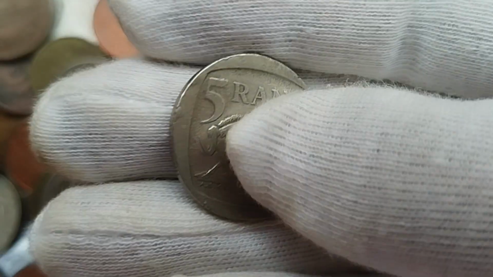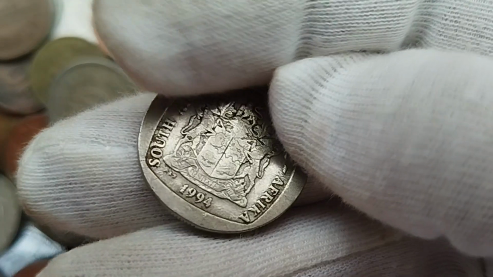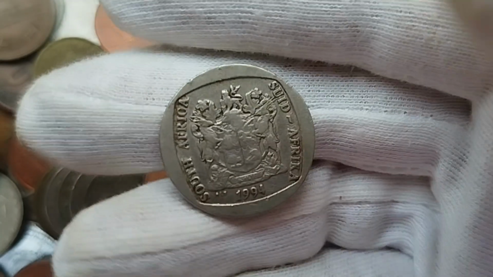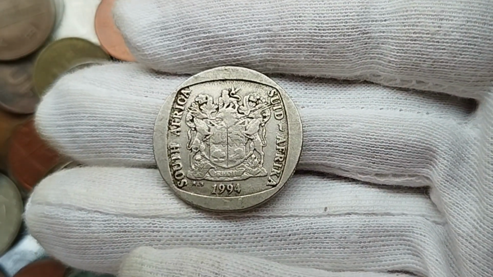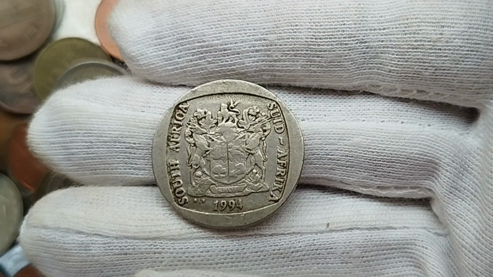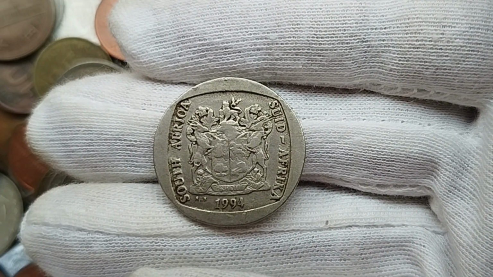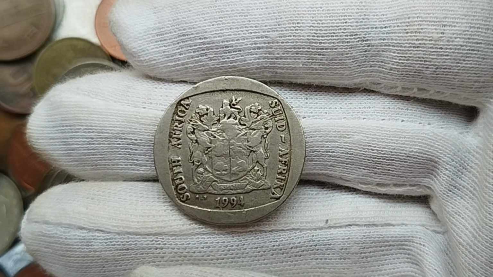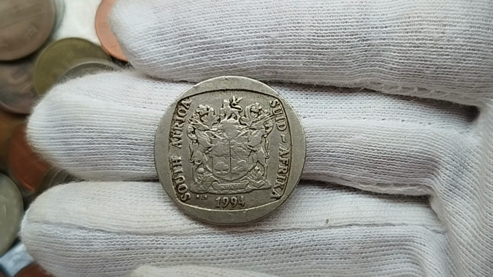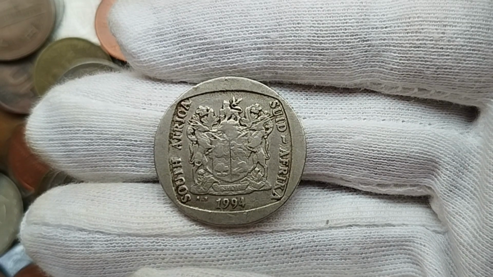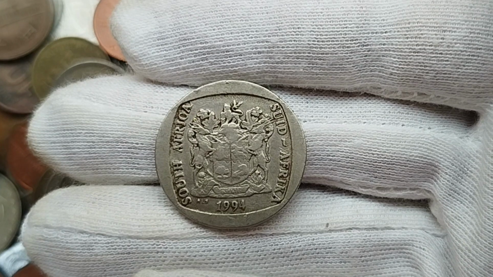Metal composition and size. The 1994 5 Rand coin is bimetallic, meaning it's made from 2 different metals. It has a nickel-plated copper core and a nickel outer ring, giving it a unique appearance and solid weight in hand. It has a diameter of 26 millimeters and weighs around 9.5 grams. This sturdy build makes it resistant to wear and corrosion, which is why many of these coins still look remarkably preserved even after 30 years.